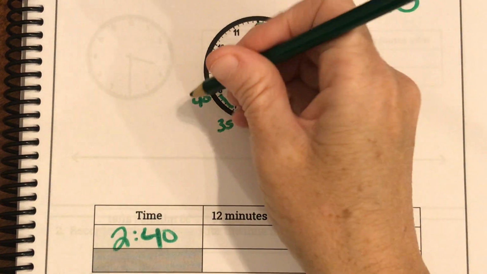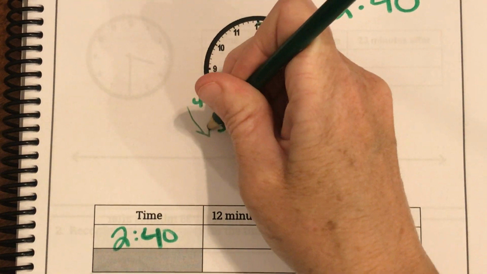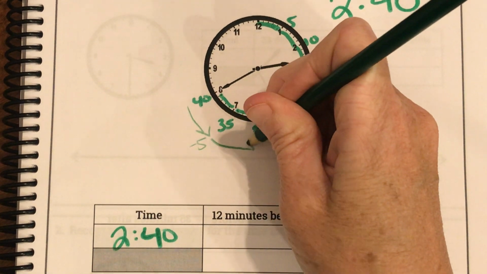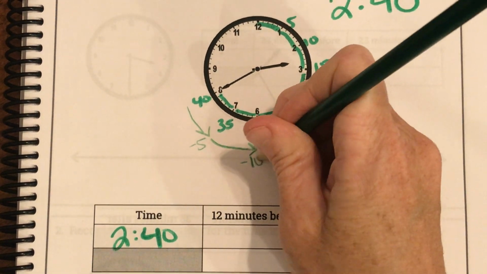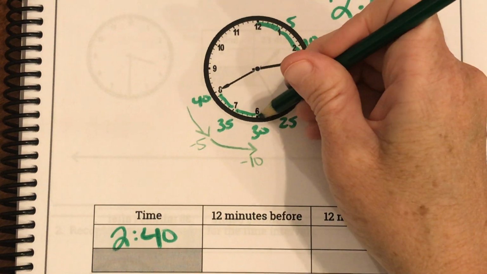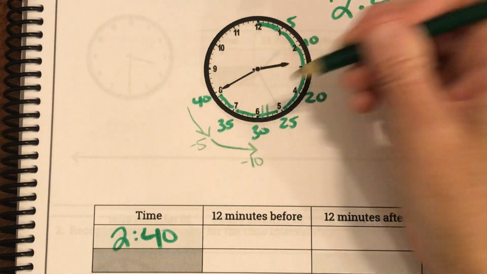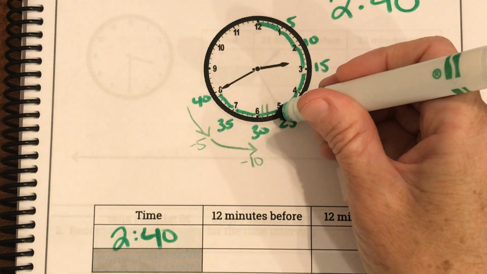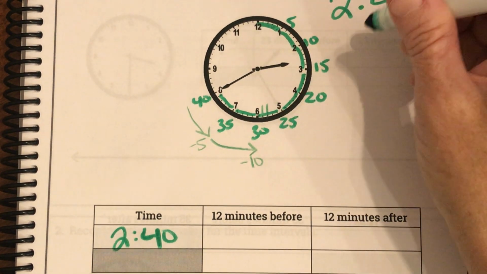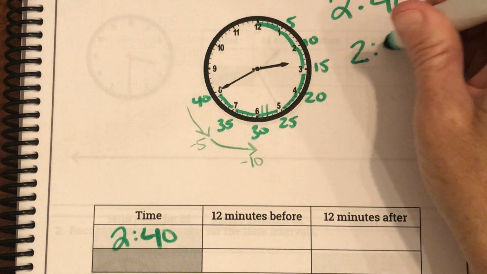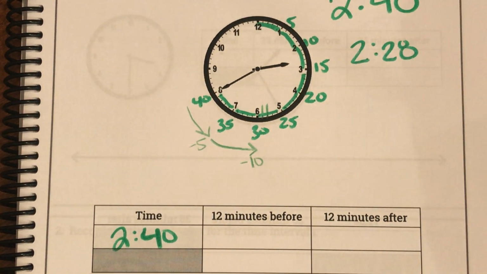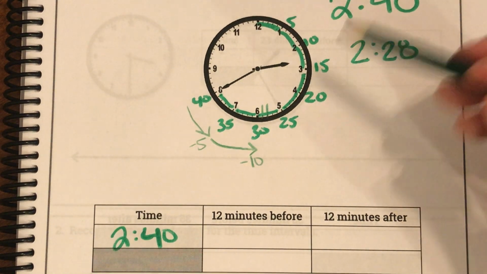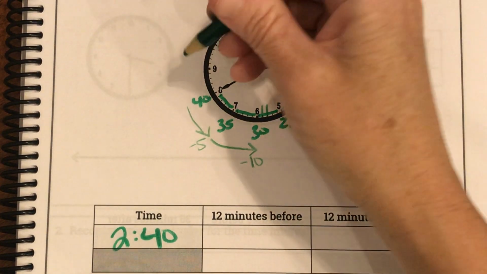Okay, they want us to go back 12 minutes. So they want to know what was 12 minutes before. So if I go back here, that means I took away 5 minutes. If I go back here, I took away 10 minutes, and then I would just have to go back 2 minutes right there. So that means it's 25, 26, 27, 28. So it's going to be 2:28.